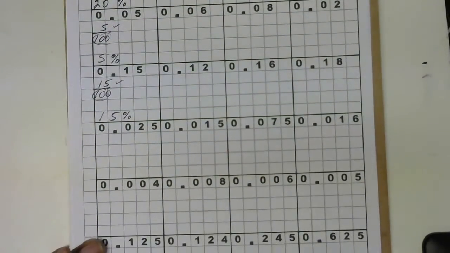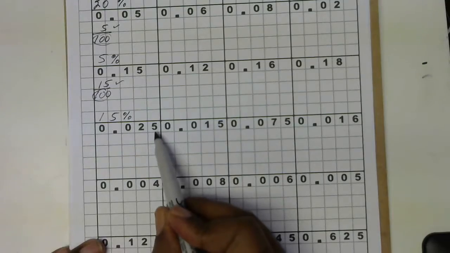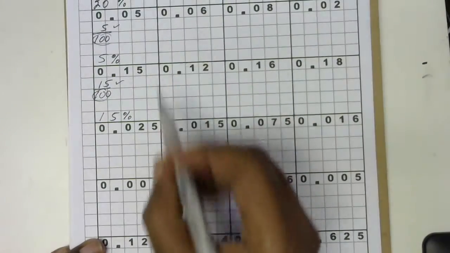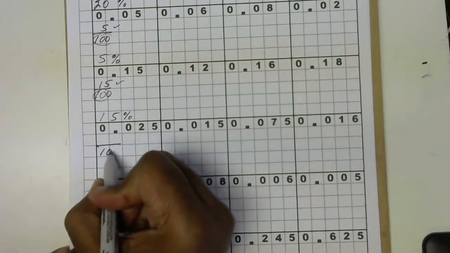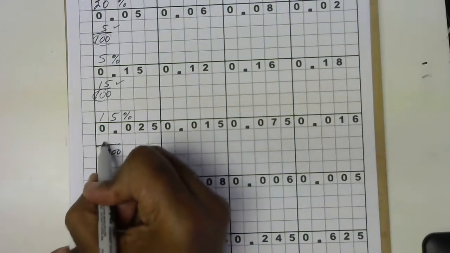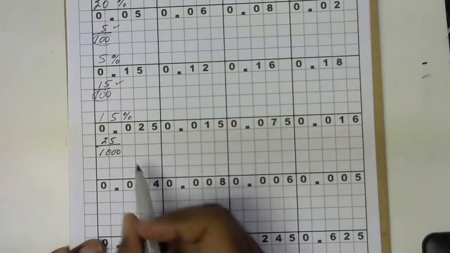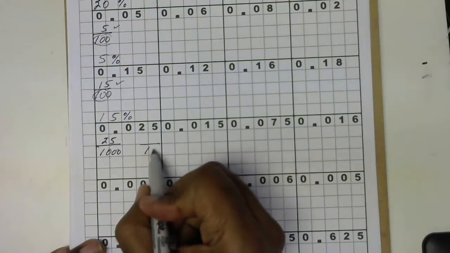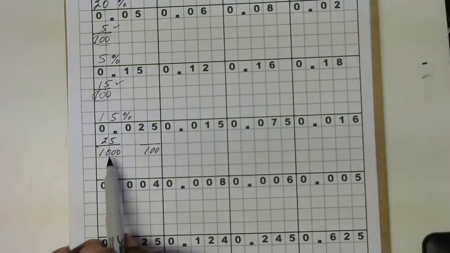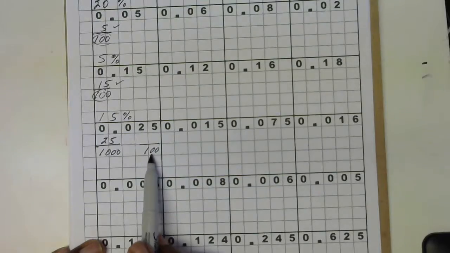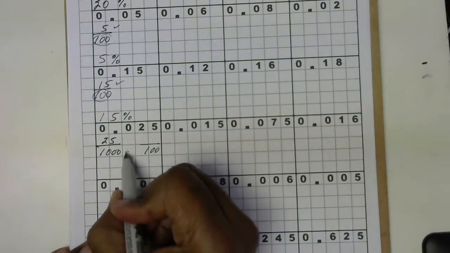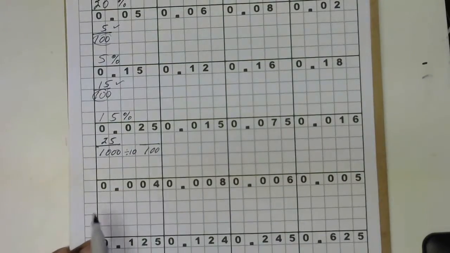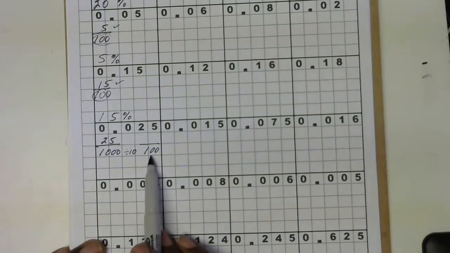Next, the last digit here is in the place of the thousandths. So this will be all over 1,000, and this will be 25. Now we want the denominator to be 100. So the question is, how do you go from 1,000 to 100? Well, this is division. We need to divide by 10. So 1,000 divided by 10 gives us 100.